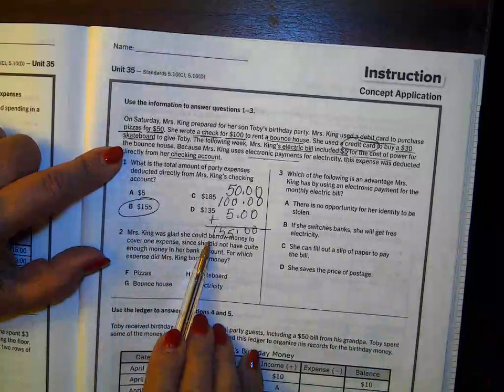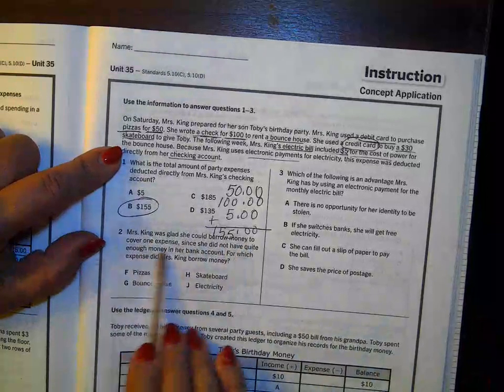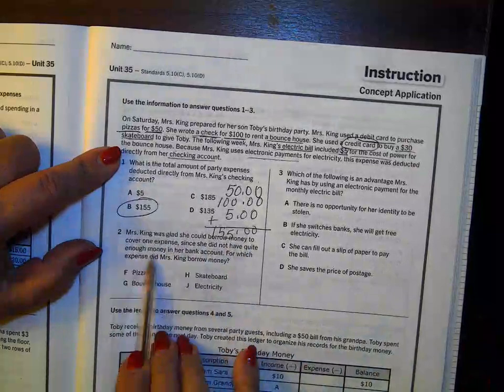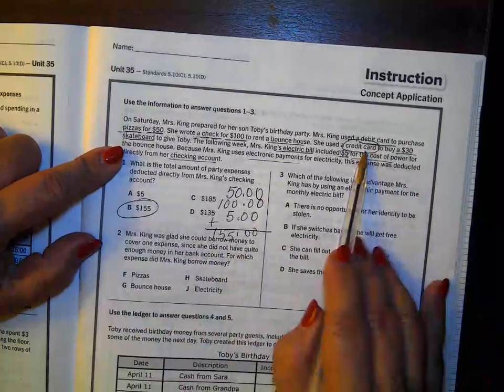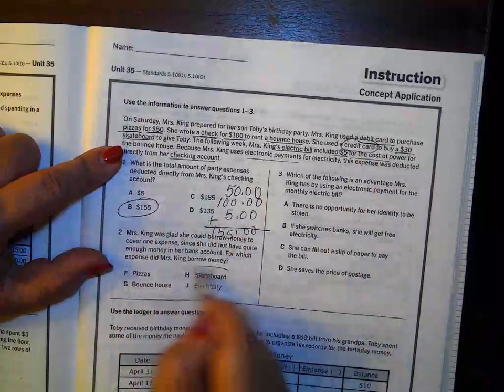Mrs. King was glad she could borrow money to cover one expense since she did not have quite enough money in her bank account. For which expense did Mrs. King borrow the money? And she bought a skateboard.